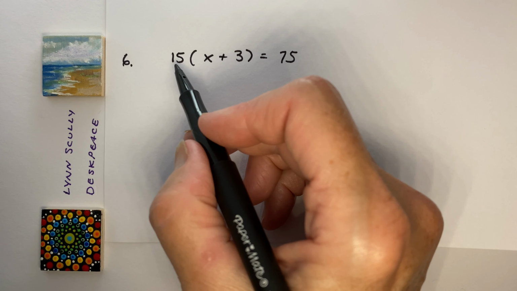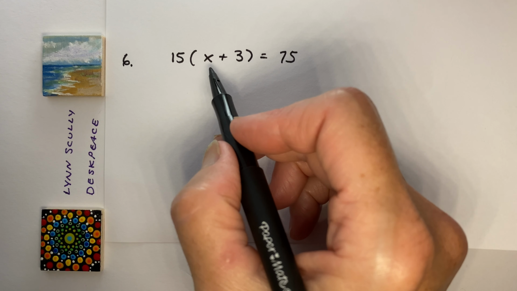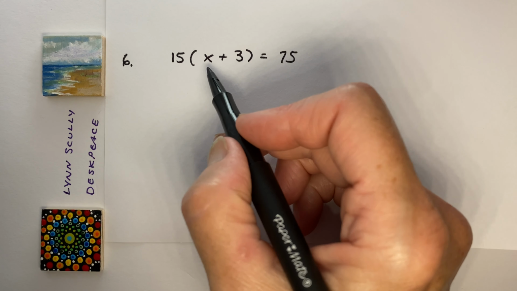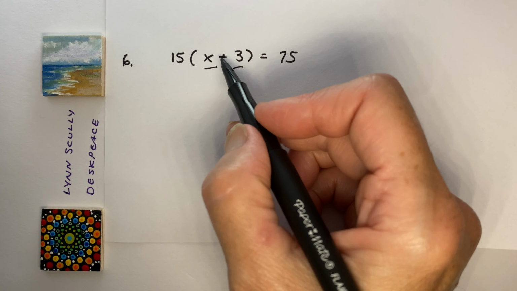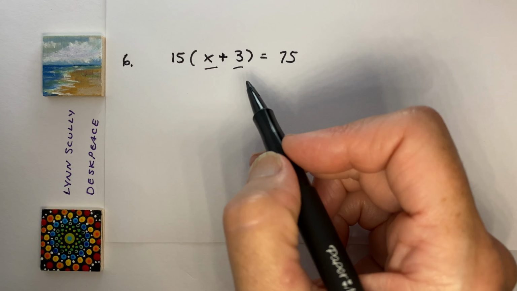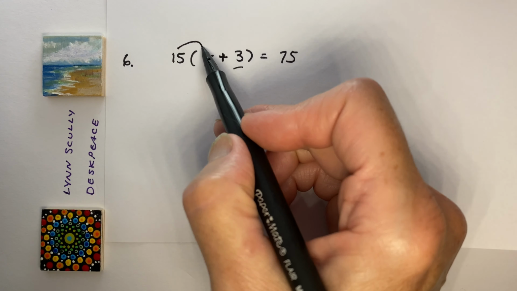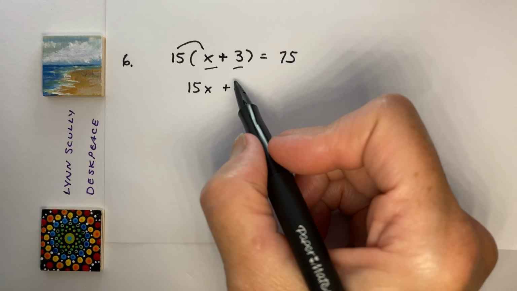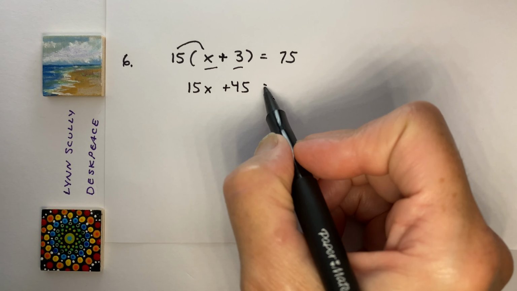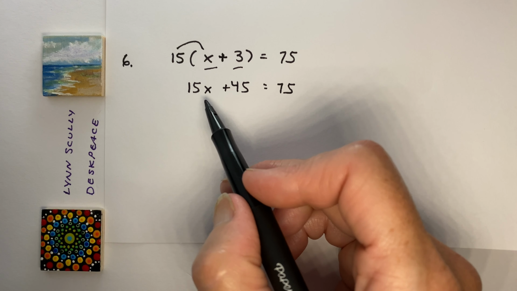I'm going to distribute the 15 through each term in the package. And I haven't told you up to this point, but inside this package here are two terms, term 1 and term 2. And terms are separated by plus, minus, or equal signs. And we'll talk about that more when we need to. Meanwhile, 15 times x is 15x, plus 15 times 3 is 45, equals 75. Okay, looks like my standard linear equation.